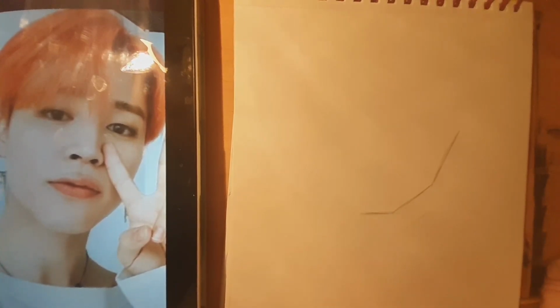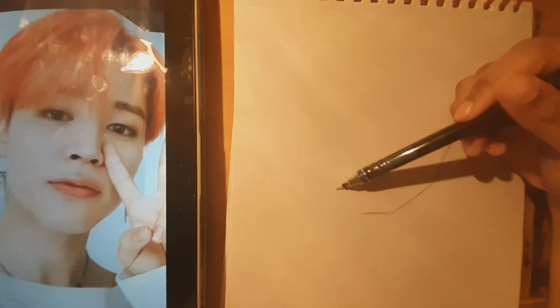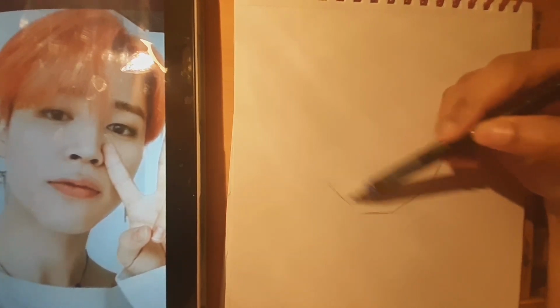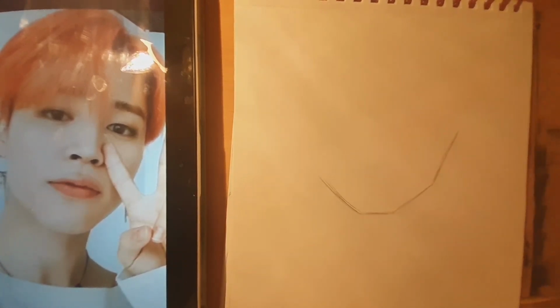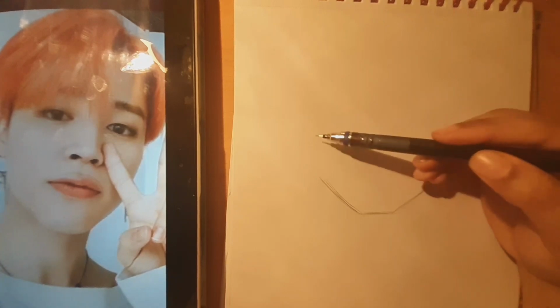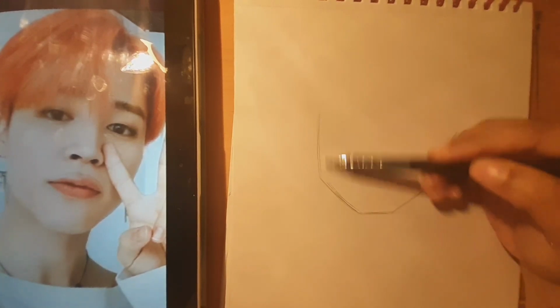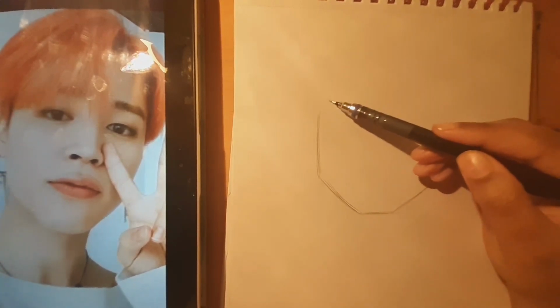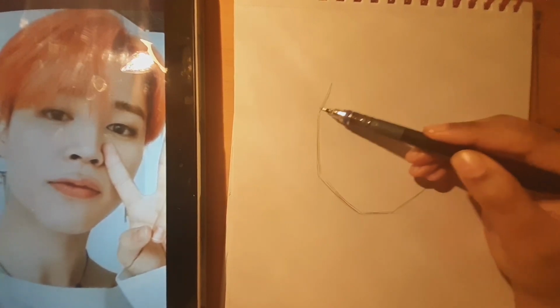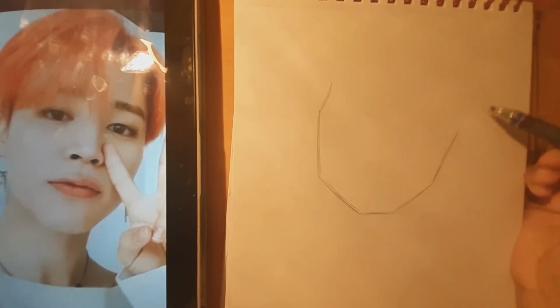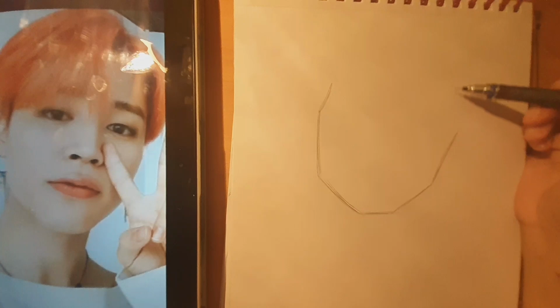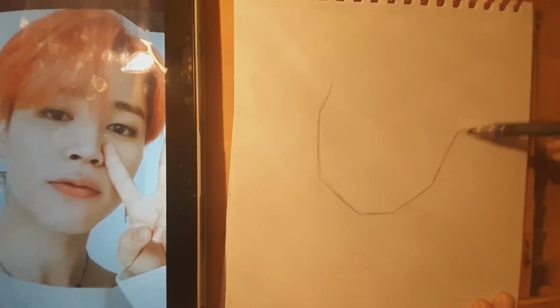So right now I'm starting with three different lines: one for the side of the face, one for the jawline, one for the chin, and this one I just did is for the side of the jawline. And then the side of the face is what I'm doing also. And then we're going to do the hairline at the top, and then another line to indicate the forehead and where the eyes meet.